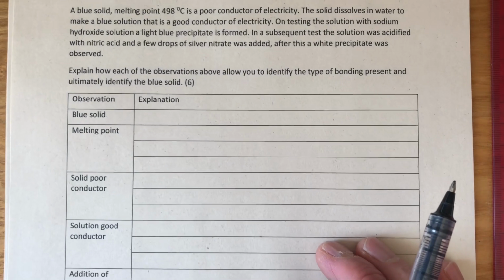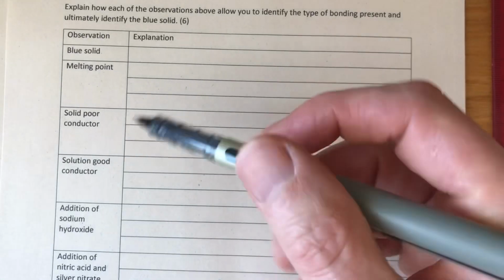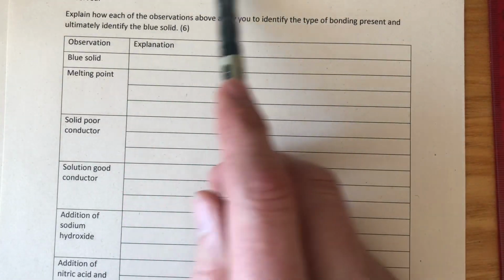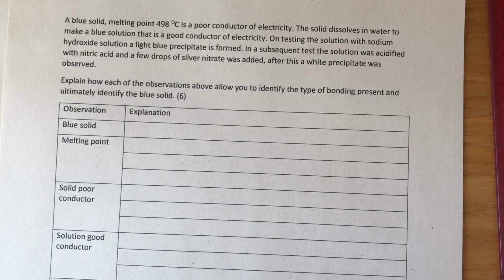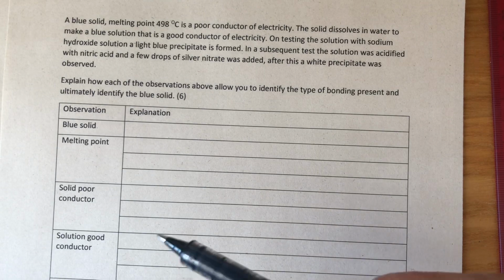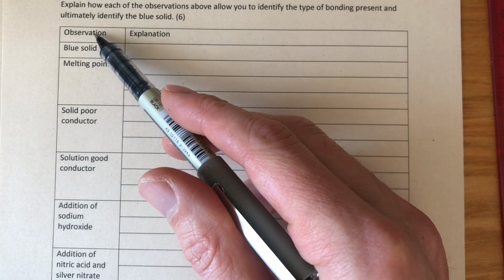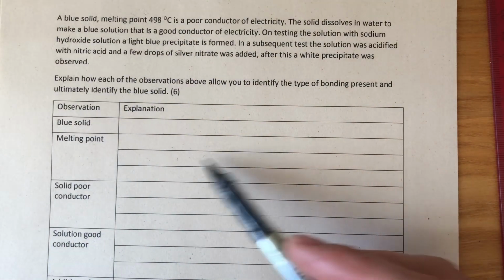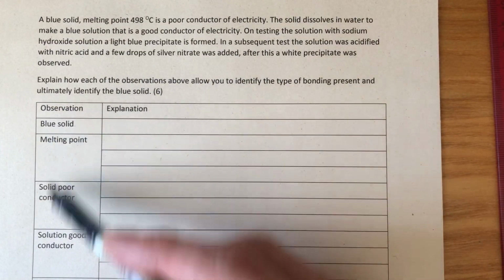Okay, so I've been a bit kind here in this example of a 6-mark question because I've structured the response you need to make down the side here. I've picked the important bits out of this writing that we need to take on board when talking about bonding and then identifying the cations and the anions. This is a very good example of a 6-mark question, but this is not how you would see it in the exam. It wouldn't say observation, blue solid, explanation. You would have to pick the observations out of here and then explain them. So I've done this bit for you just to help you, but in the exam you have to do this bit yourself. Anyway, let's go through it.